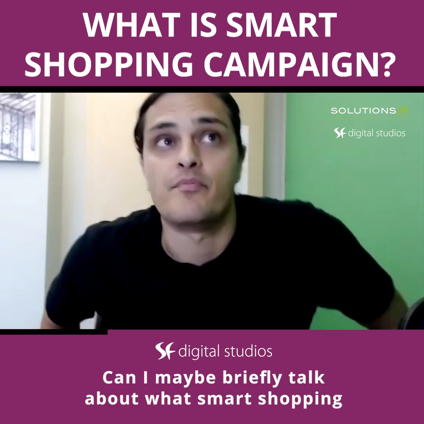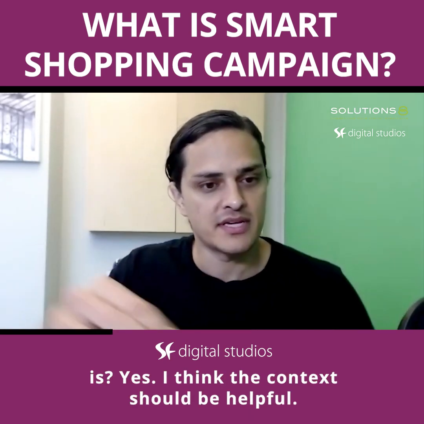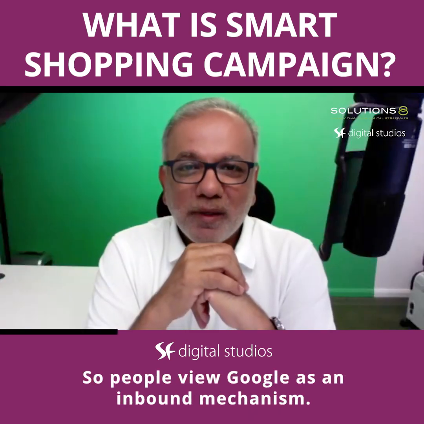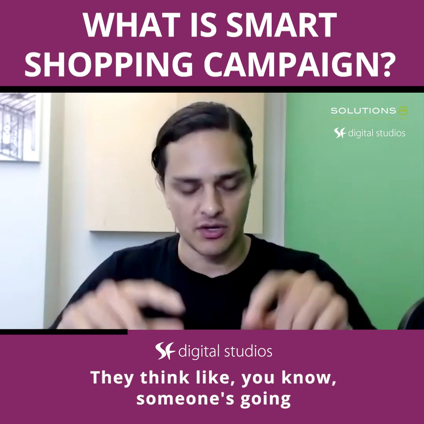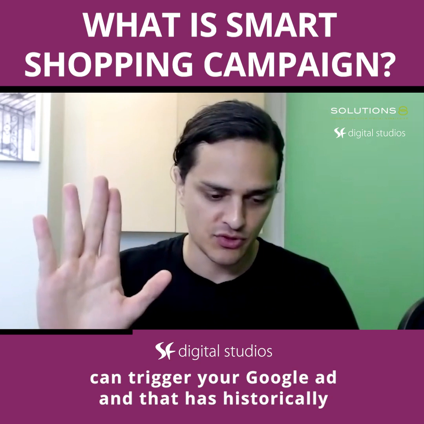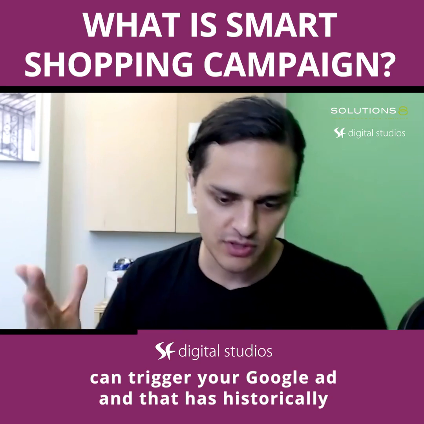Sure. Can I maybe briefly talk about what smart shopping is? Yes, I think that context should be helpful. So people view Google as an inbound mechanism. They think someone's going to search for something and then you can trigger your Google ad. And that has historically been true.